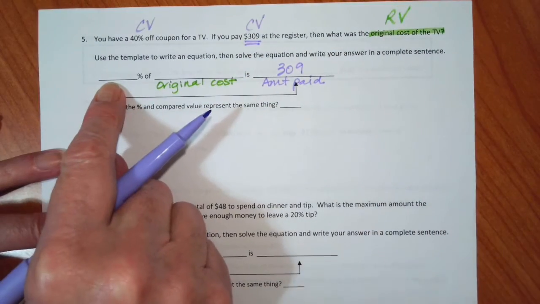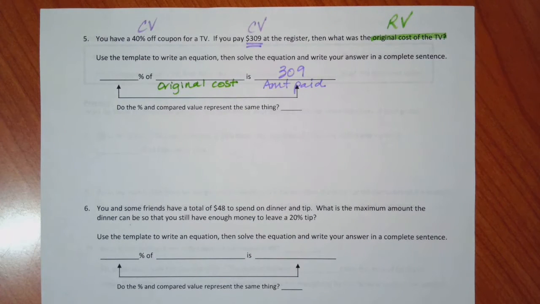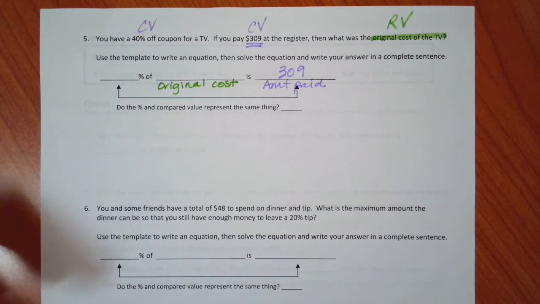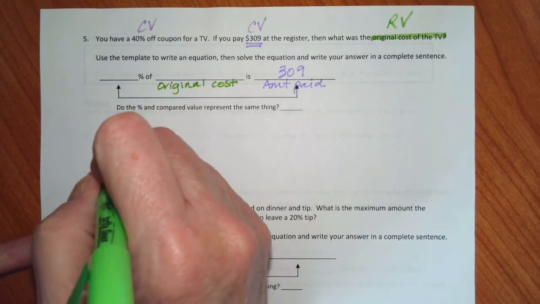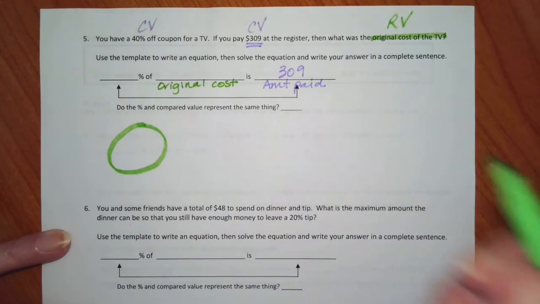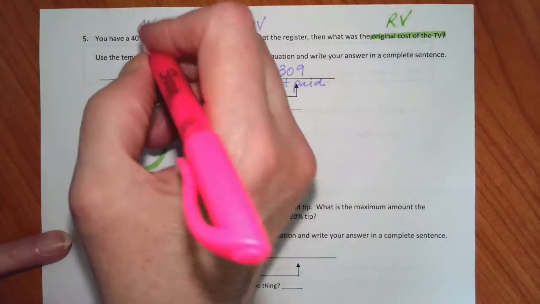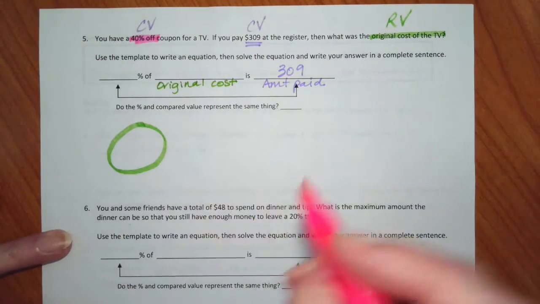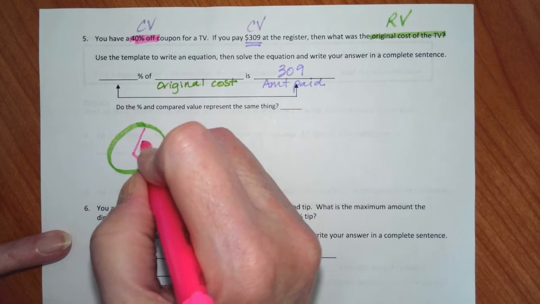So now we have to do the percent here. This is very much like the example with the flu shot. So I'm going to start by making a circle. This is my original cost. This is dealing with the amount of the discount.